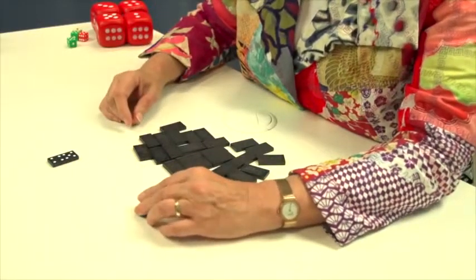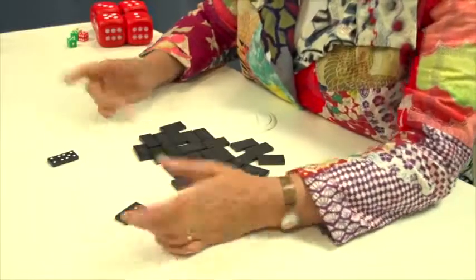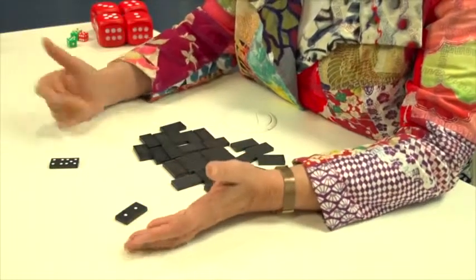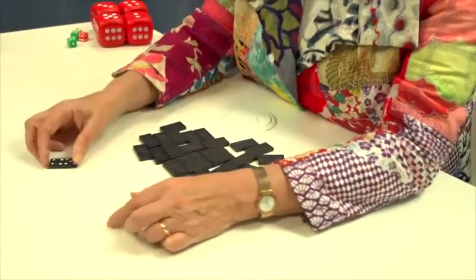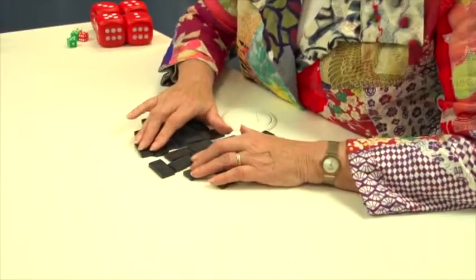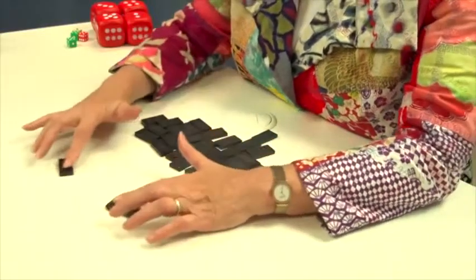Let's see what the child got. The child got double 1 is 2. If we're playing for the highest domino, I've won. If we were playing for the lowest domino, I've lost. Let's do that again, but let's choose first. Let's play for the highest domino. I'm going to pull 2 to the side.